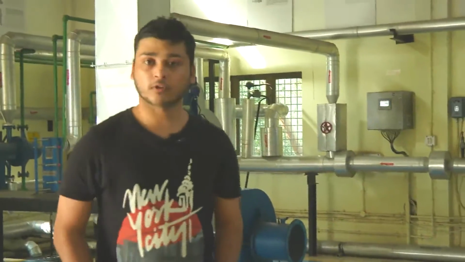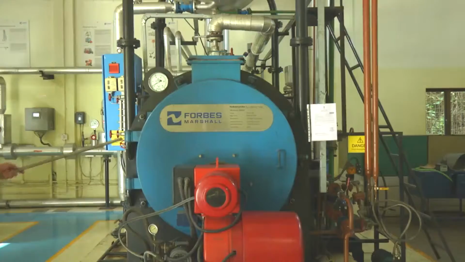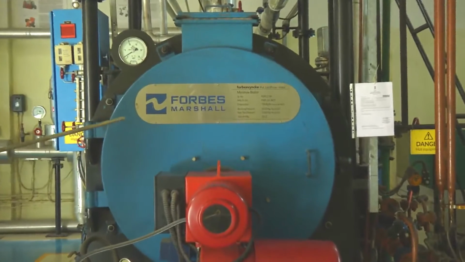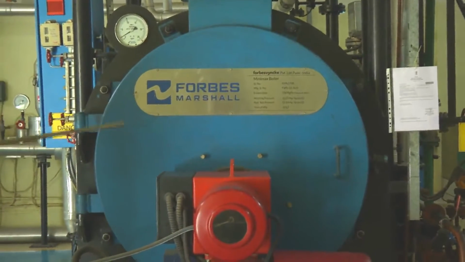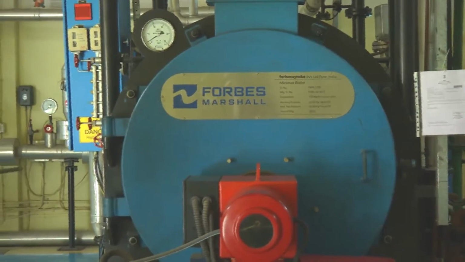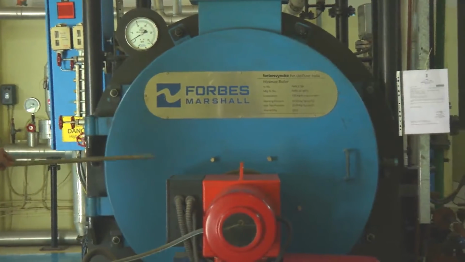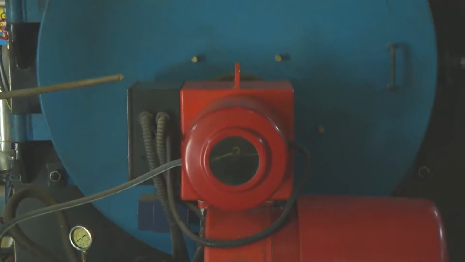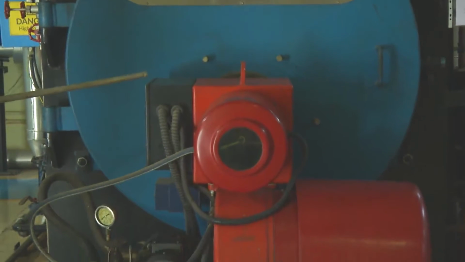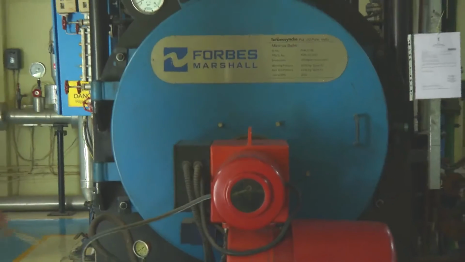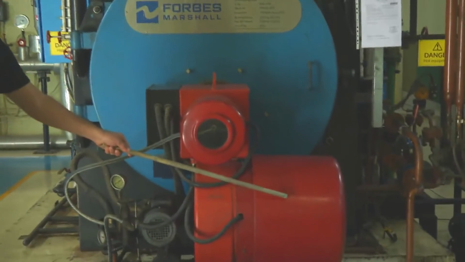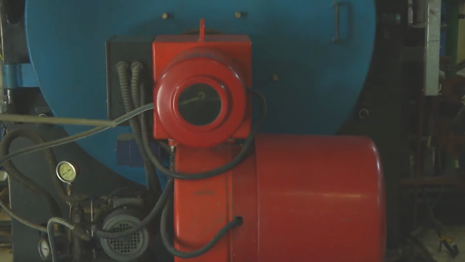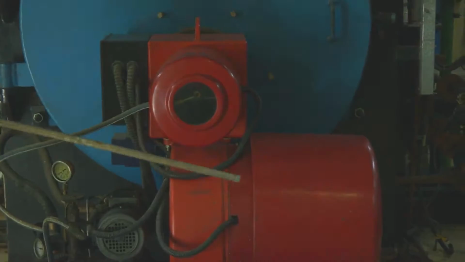So this is our boiler, and we are going to start with how it looks. In this shell, whatever tubes are there will be inside this boiler, and whatever water is there is also inside this boiler. This thing is the burner, which is used to ignite the fuel. This is the forced draft fan, which supplies air to be mixed with the fuel so it will combust completely.